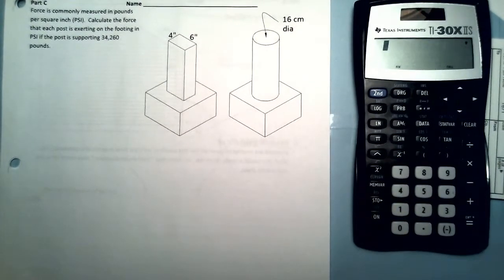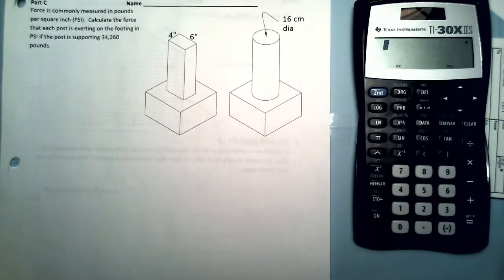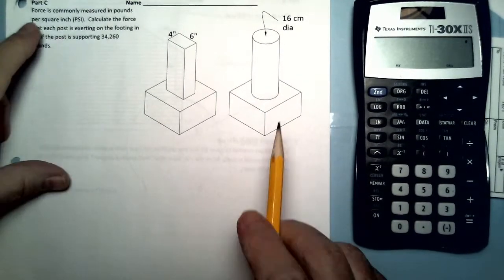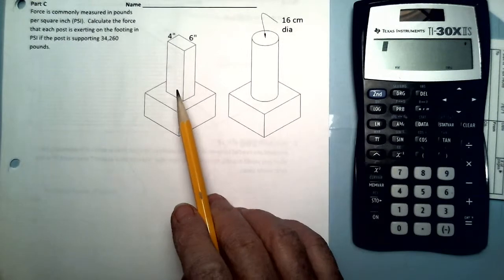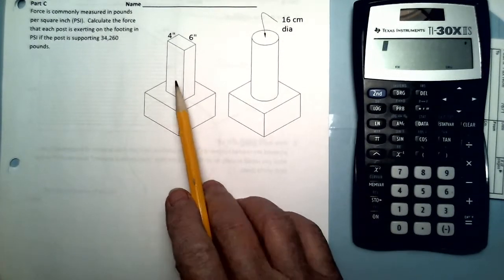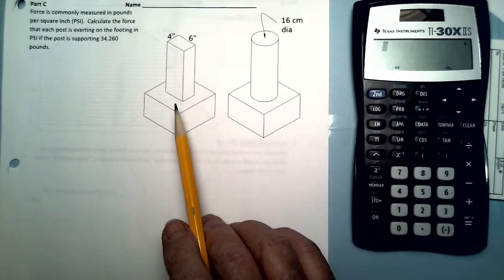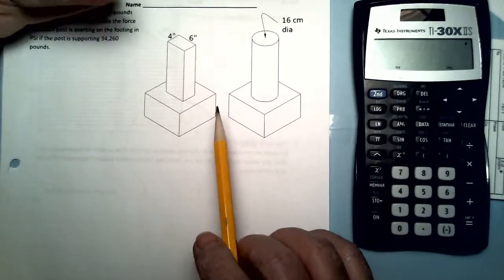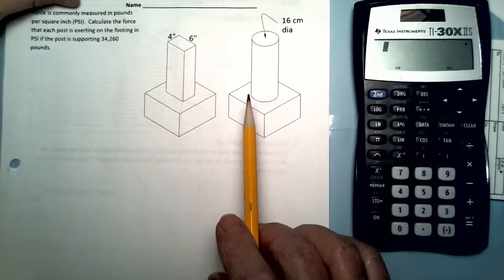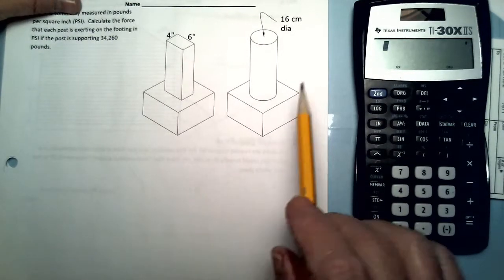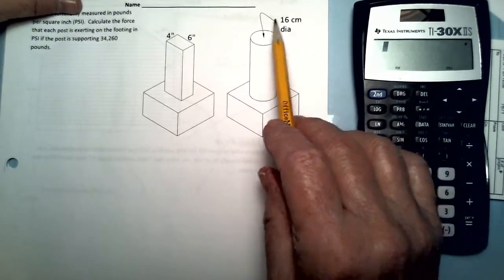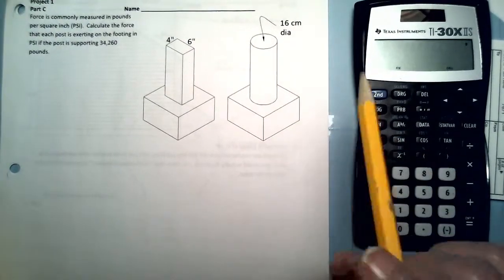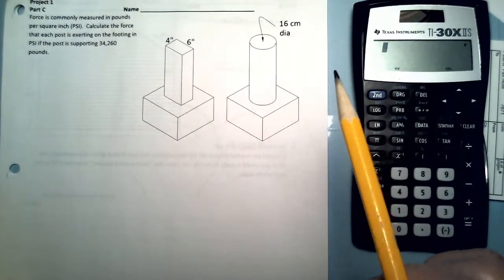This is still section 4.1. We're doing just the examples from the lecture. In this particular problem, we're looking at these supporting posts, and we want to know what the amount of force is on these posts in terms of pounds per square inch. Although when we do the metric part, that's really not pounds per square inch because we're using centimeters. So I guess we could look at it as pounds per square centimeter.